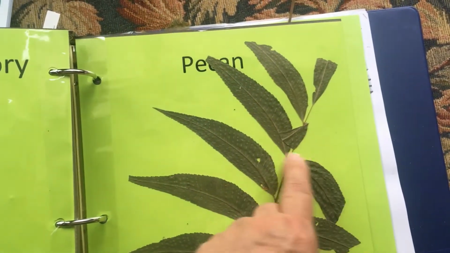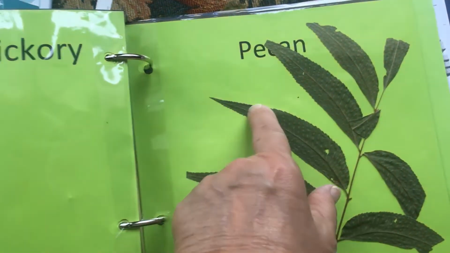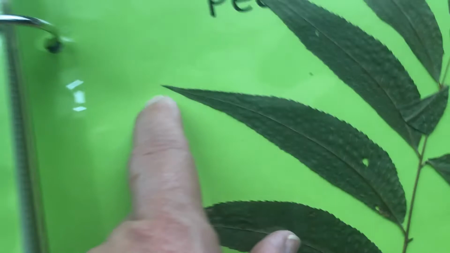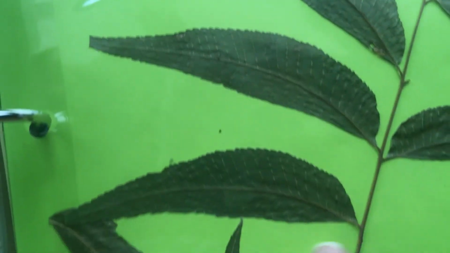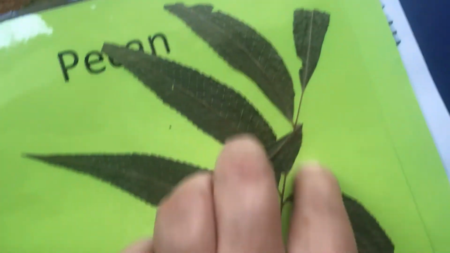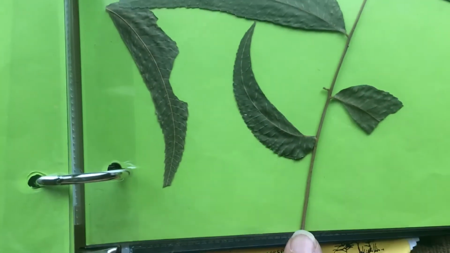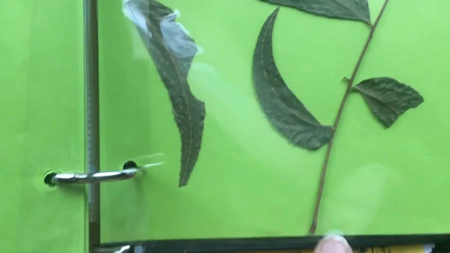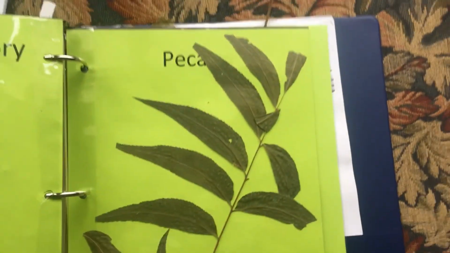And again, we're going to have a compound. These are more pinnate, aren't they? We come out narrower, and again we have a very, very fine serration on the leaves. Multiple leaflets, I should say, on this leaf. Bud would be down here and attach. So, compound versus simple.